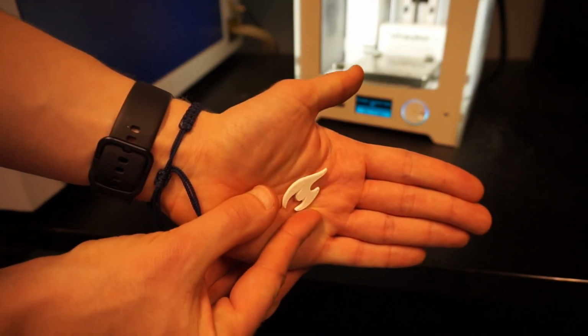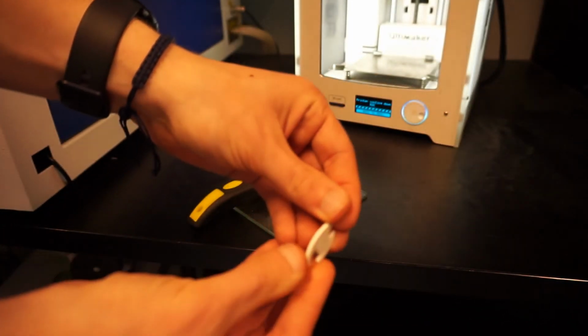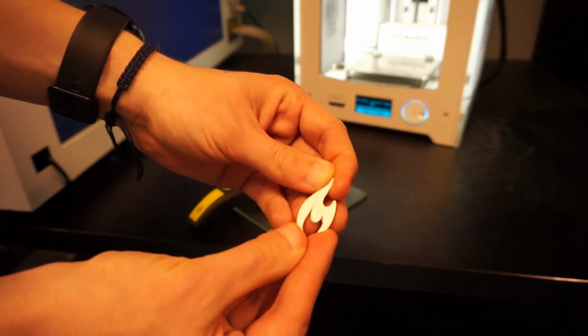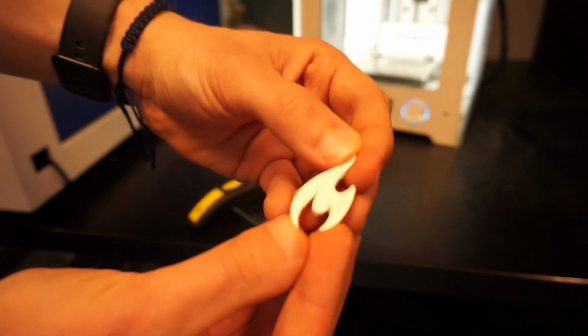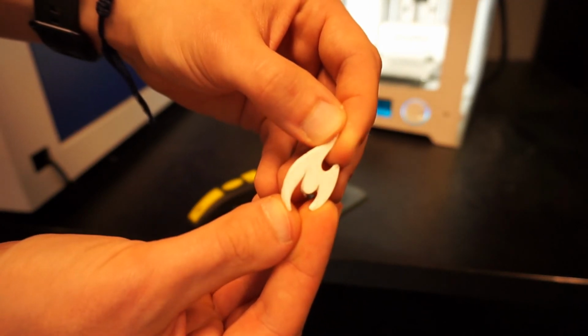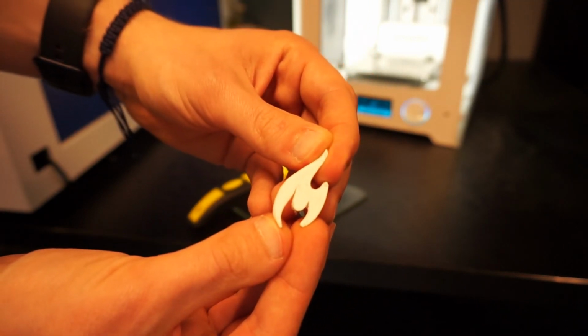As you can see, this final product looks quite good. However, the quality and fineness of your product depends highly on the material, the heat, and the other settings that you can use in Cura, the software.